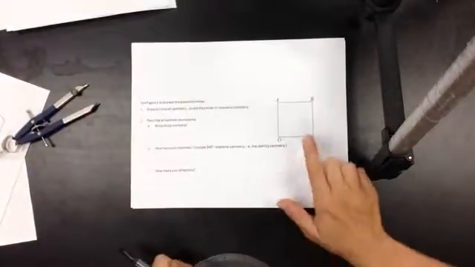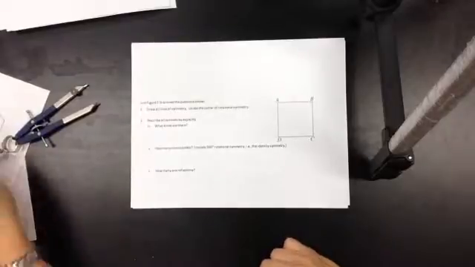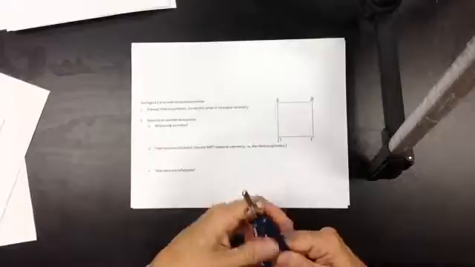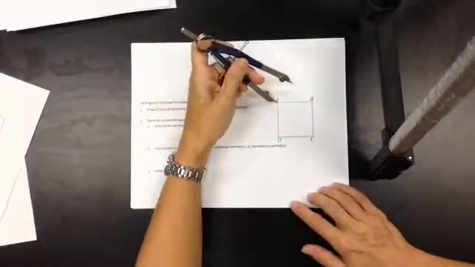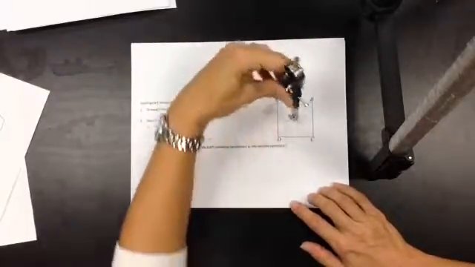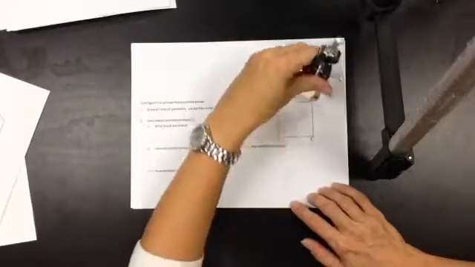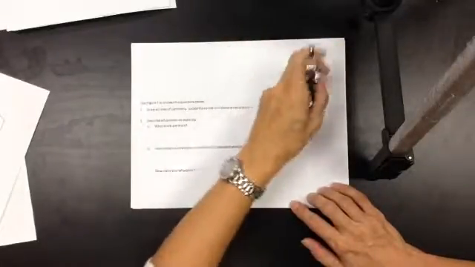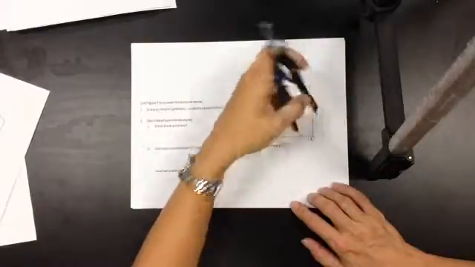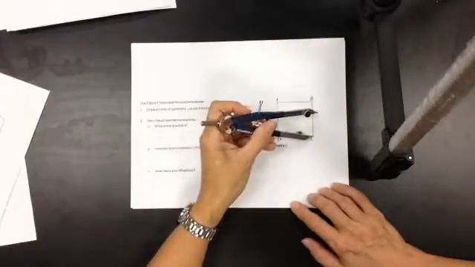So use figure 1, which is right here, to answer the questions below. Draw all lines of symmetry. Locate the rotational symmetry. So I'm going to draw the perpendicular bisectors. One more.